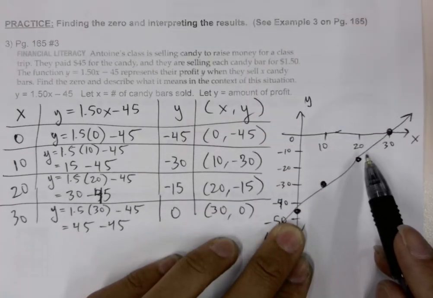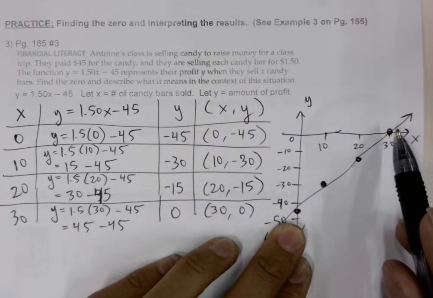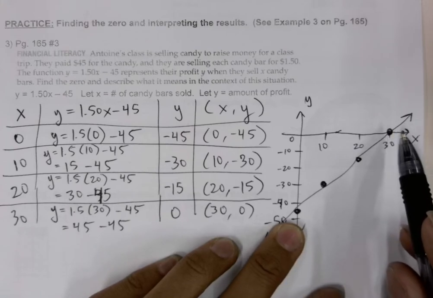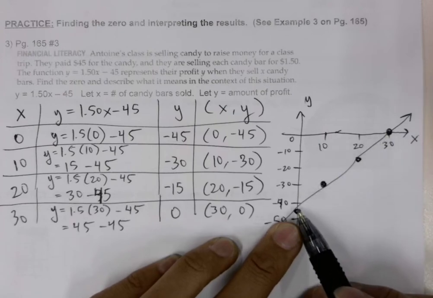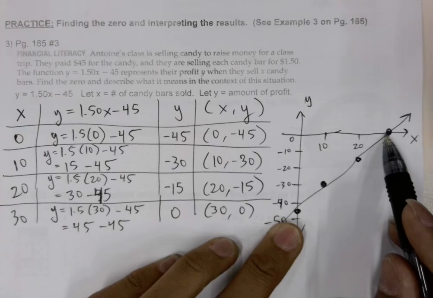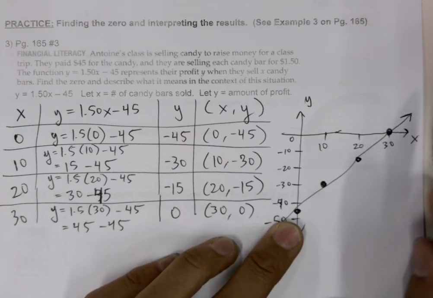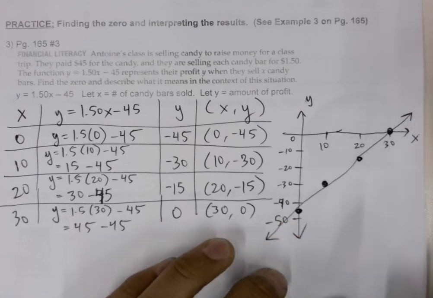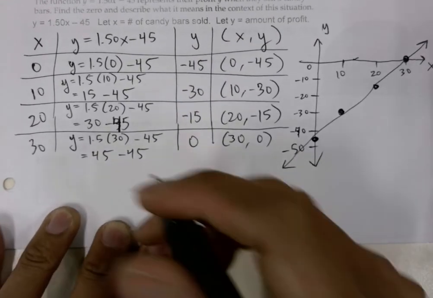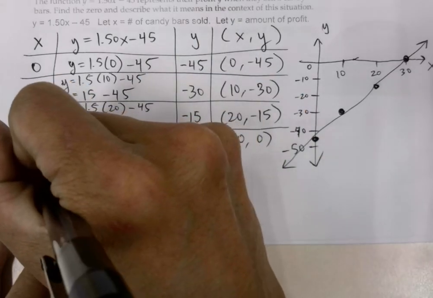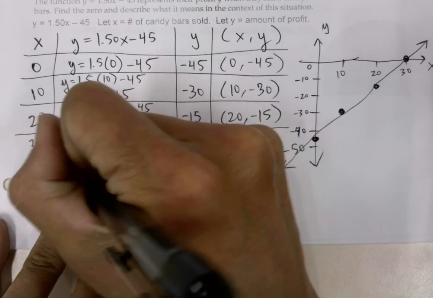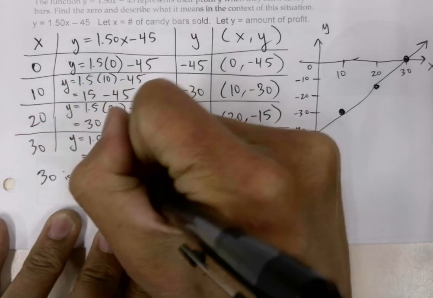Okay. So once they sell 30 bars, they are at a net profit of $0. Right? So they recouped all of the money they spent for the candy when they sell 30 bars. And any additional bars that they sell means they are going to enjoy a profit. So let's go ahead and put that into words. We could say that 30 is the x-intercept.